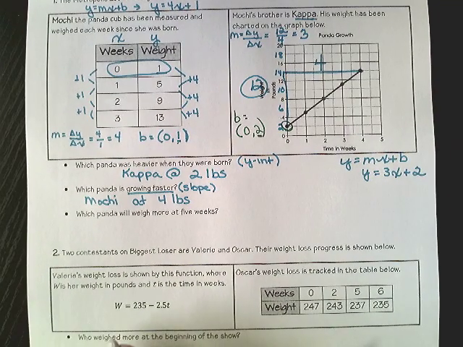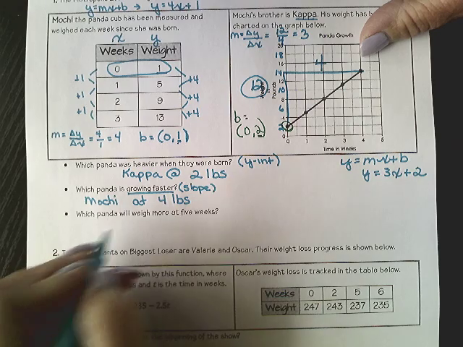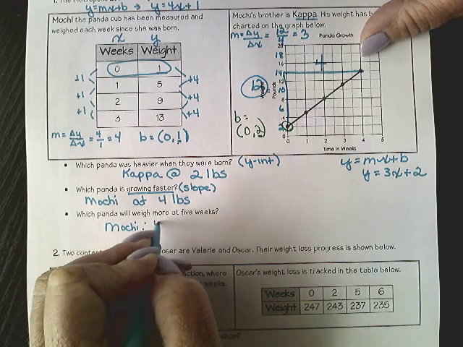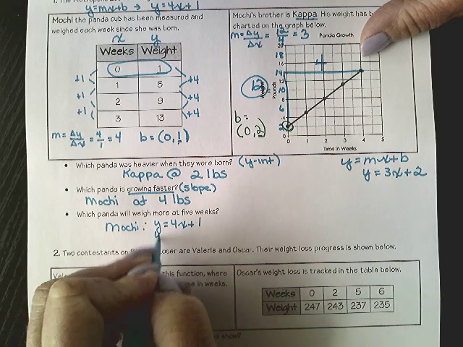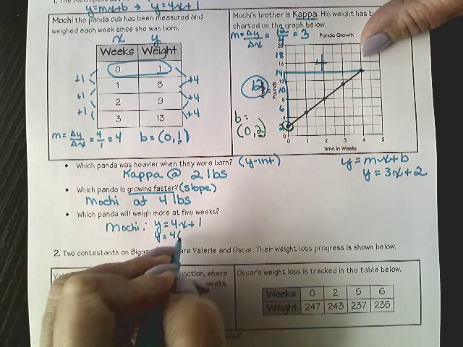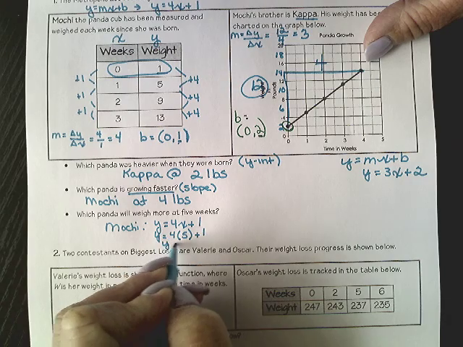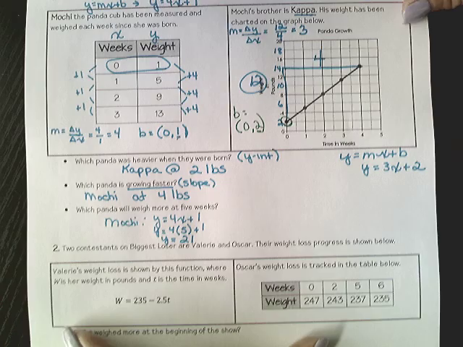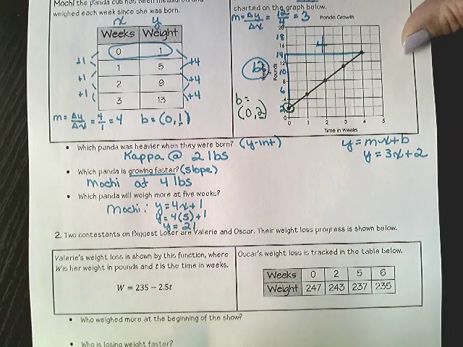Which panda will weigh more at 5 weeks? We need to substitute. So let's do Mochi first. y equals 4x plus 1. y equals 4 times 5 weeks plus 1. y equals 21. Okay, so she will weigh 21 pounds in 5 weeks.